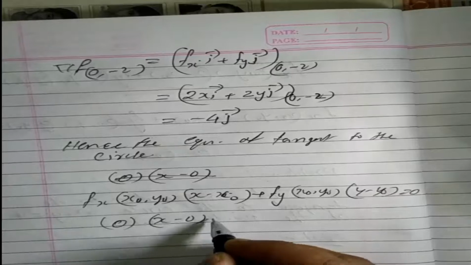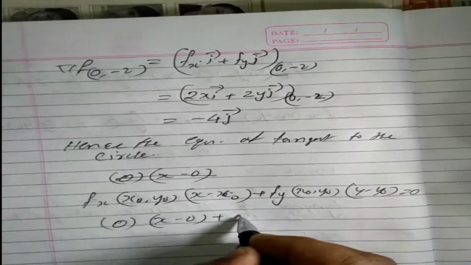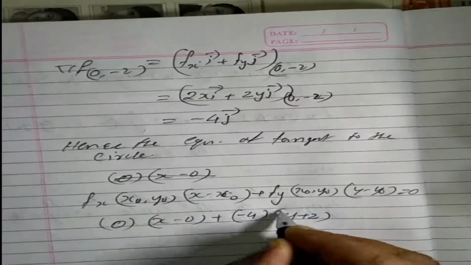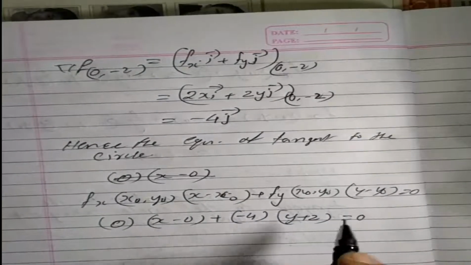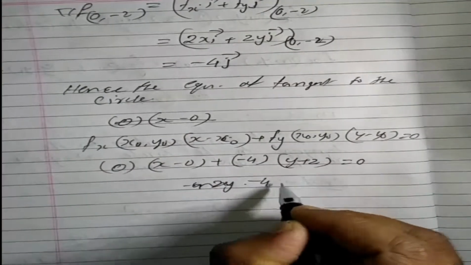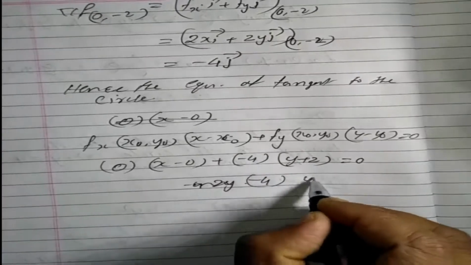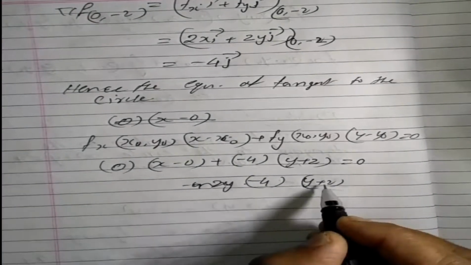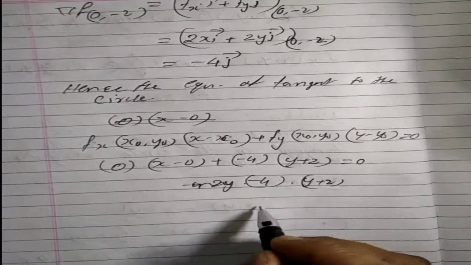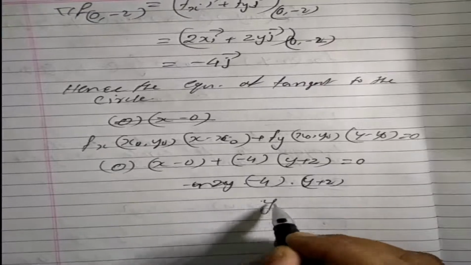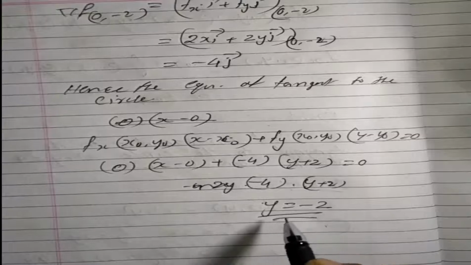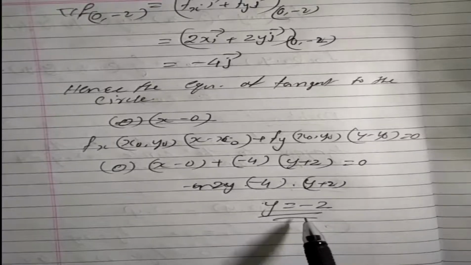Plus fy is minus 4 times (y plus 2) equals 0. So we get minus 4 times (y plus 2) equals 0, which gives y equals minus 2.